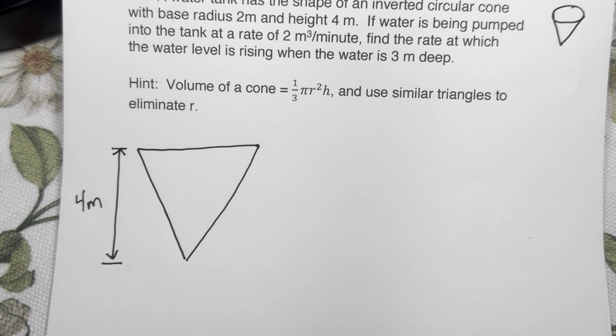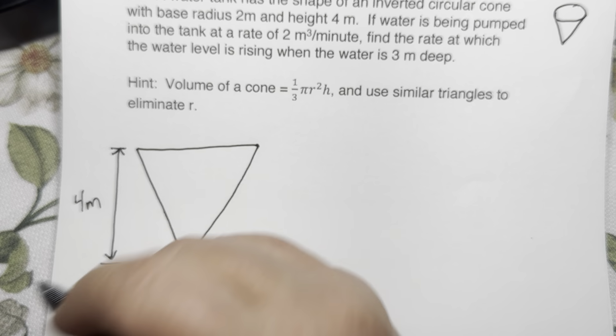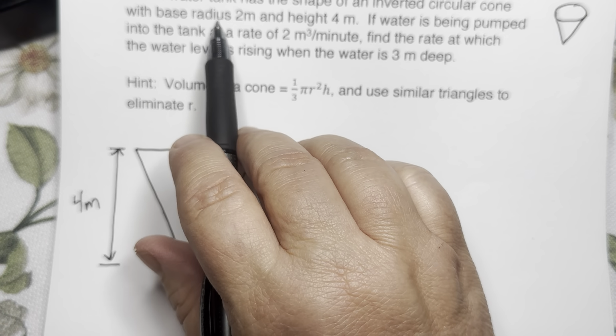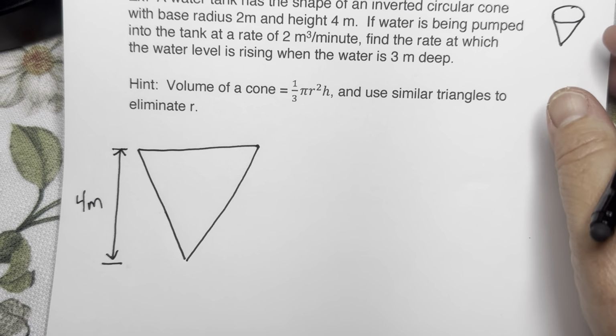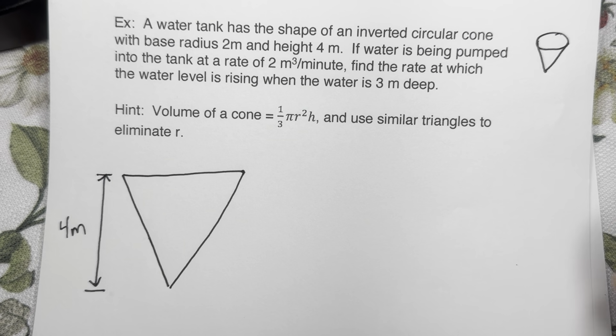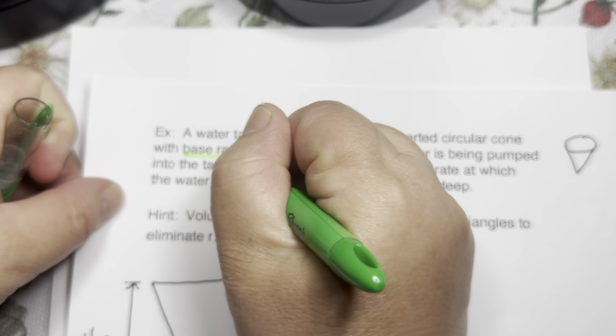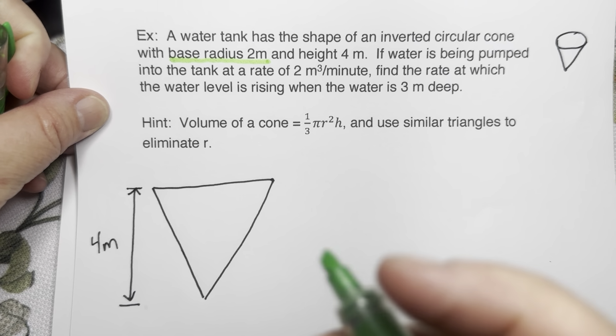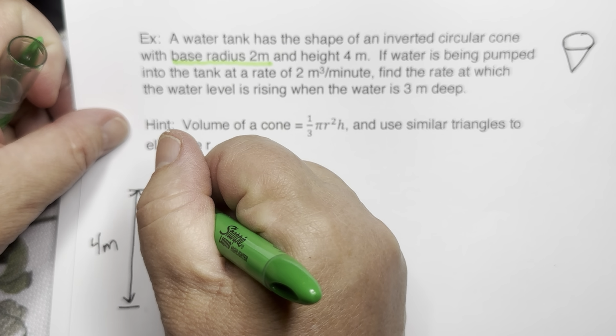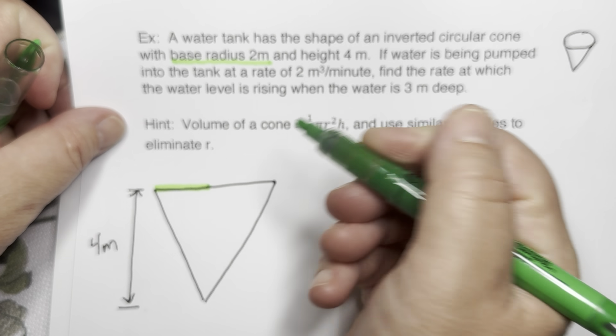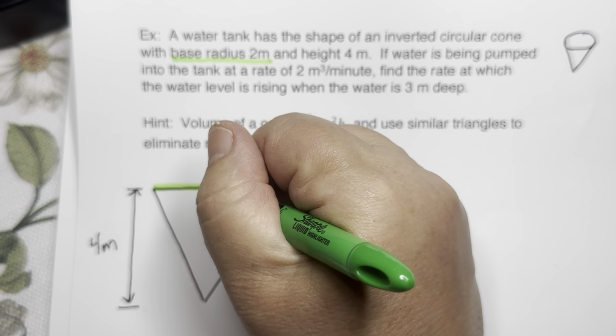Okay, so it's 4 meters tall, and then it says base radius 2 meters. What the heck does that mean? Well, base radius is right here, base radius of 2 meters. That means the base of the cone, which, it's inverted, so the base of the cone is actually the top of the cone.